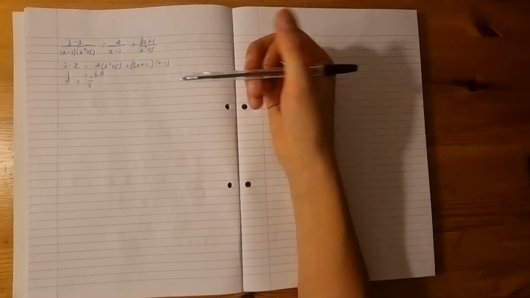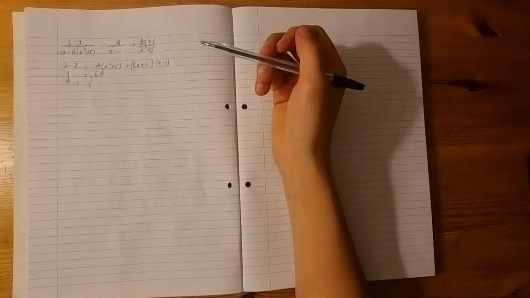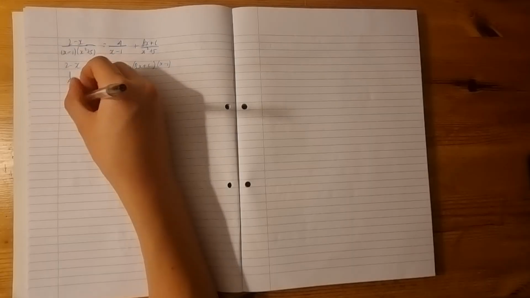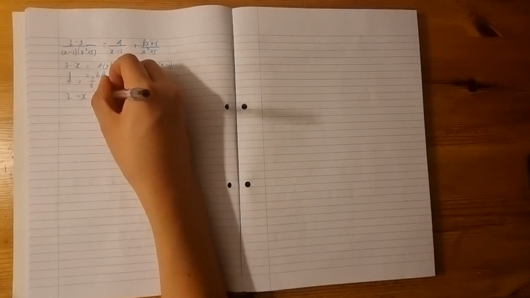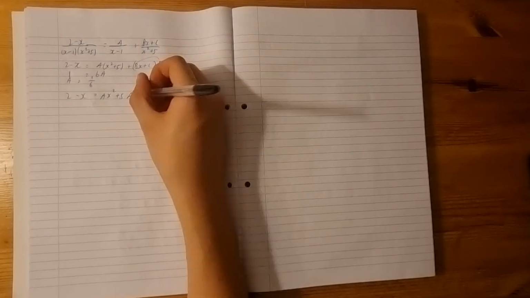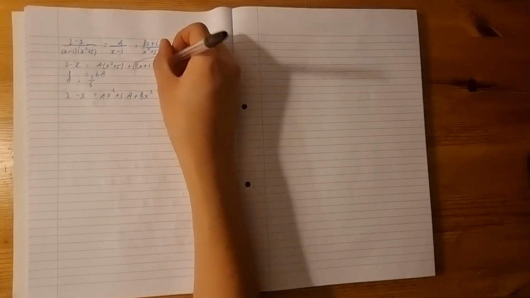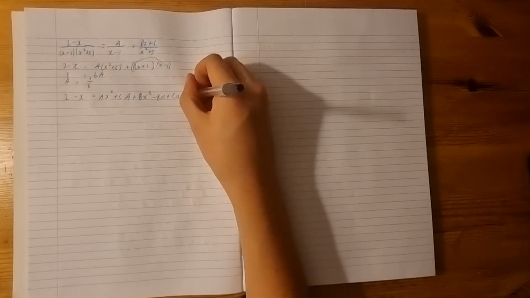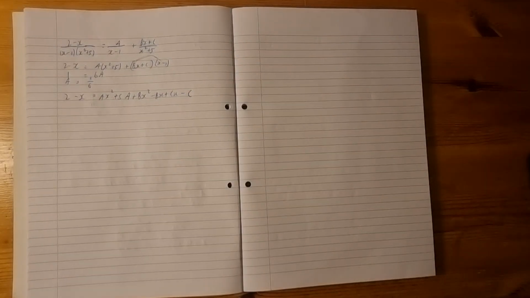And so we now are going to need to do some comparing of terms by expanding the brackets. So 2 minus x is equal to ax squared plus 5a plus bx squared minus bx plus cx minus c. So to solve for c, we can compare constant terms.